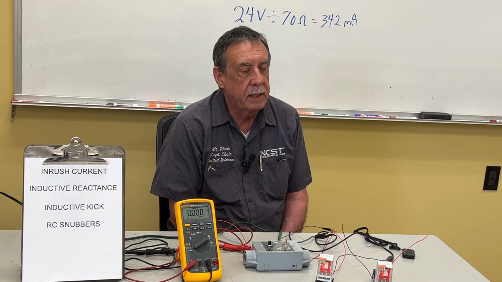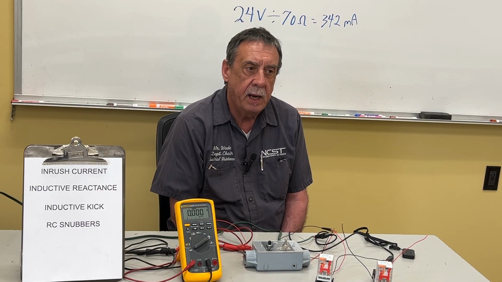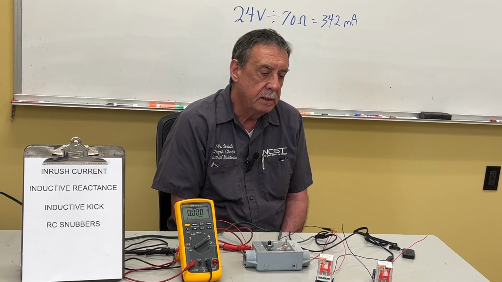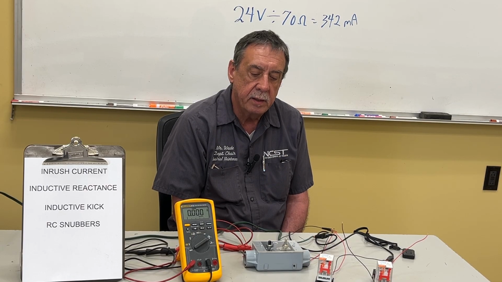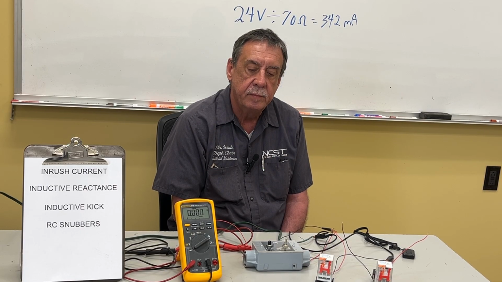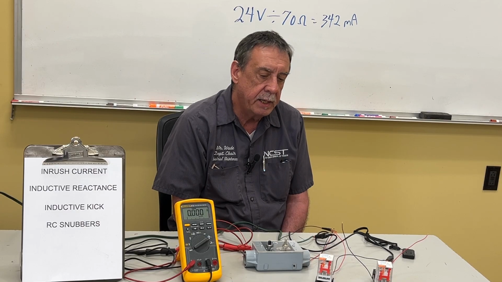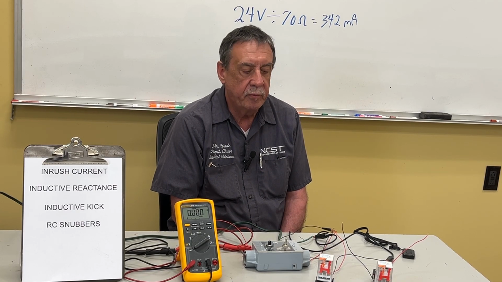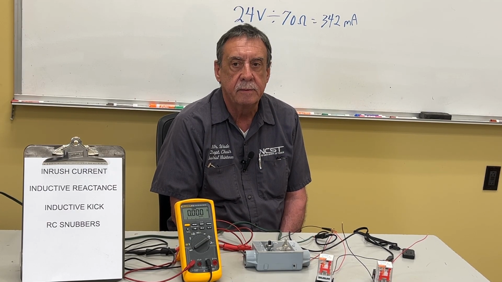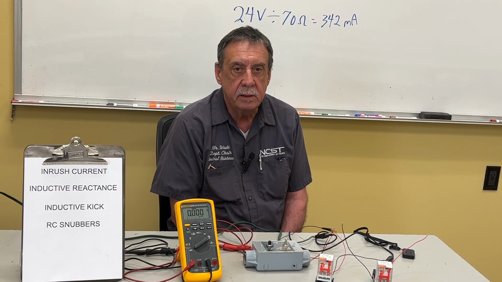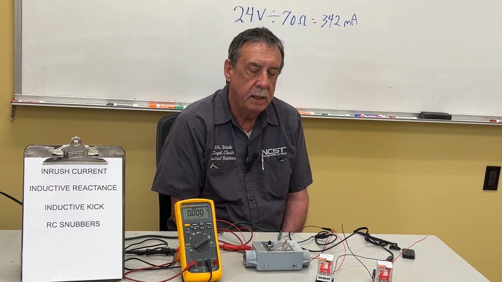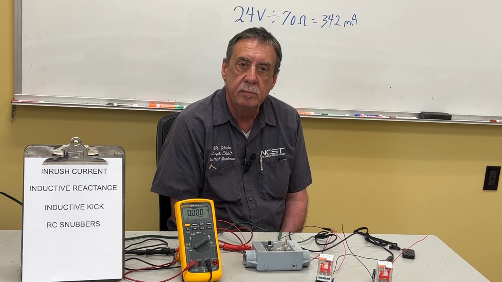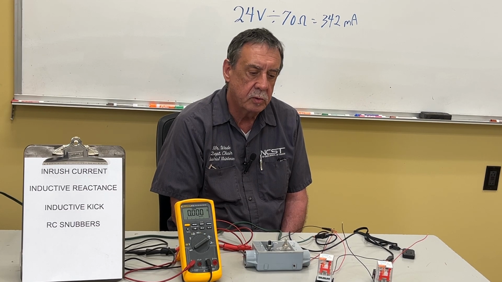Now, initially, that's true, but after a few milliseconds, this inductive reactance kicks in, and that's going to bring that current way down. So this initial high current, we refer to that as inrush current. And until the inductive reactance builds, this inrush current is going to be much higher than the normal current.